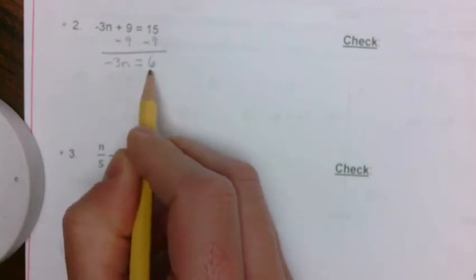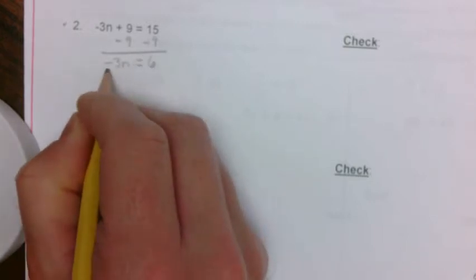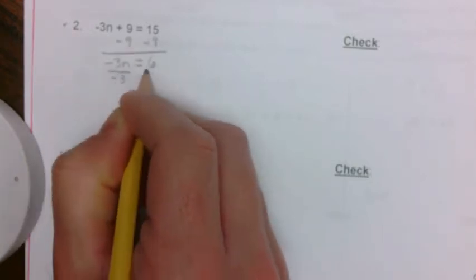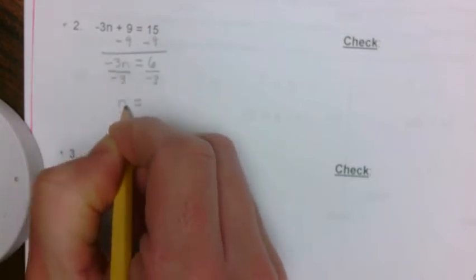Now we need to get the value of 1n. Right now, n is being multiplied by negative 3. So I'll have to divide by negative 3 on each side. That's going to give me my 1n on the left-hand side.